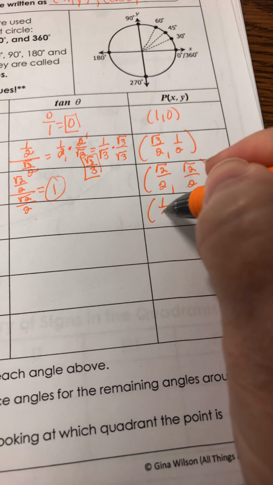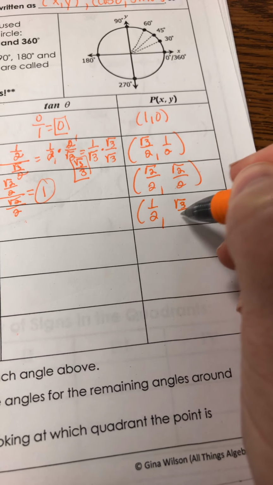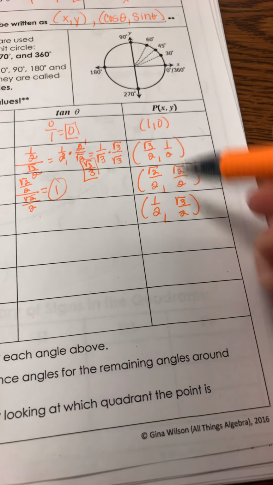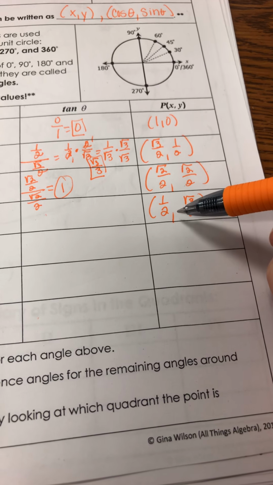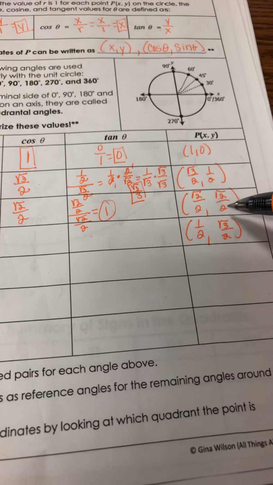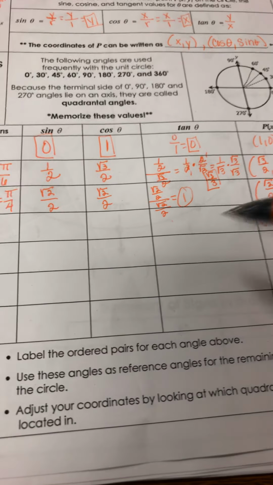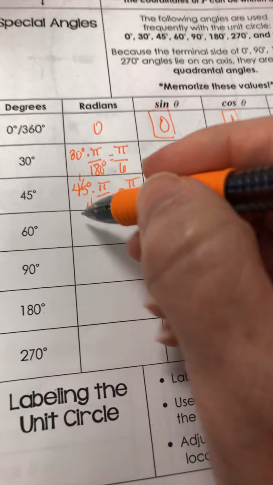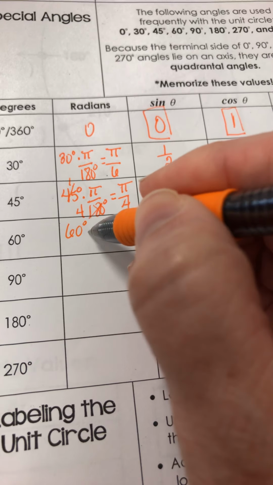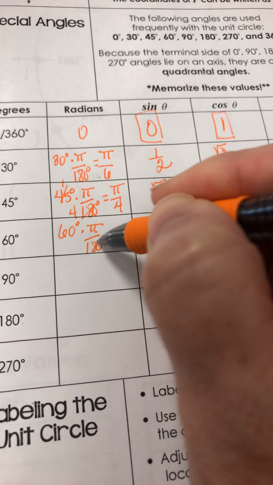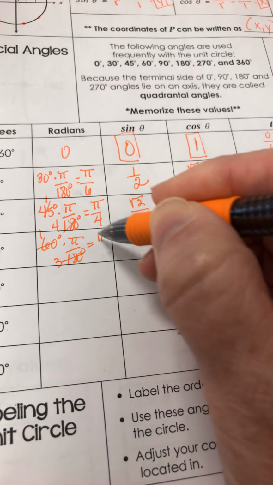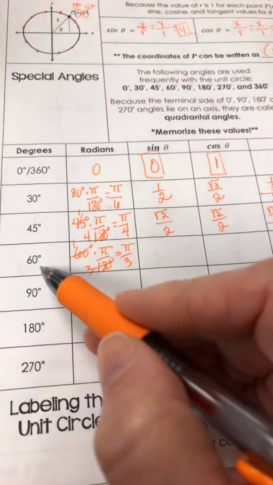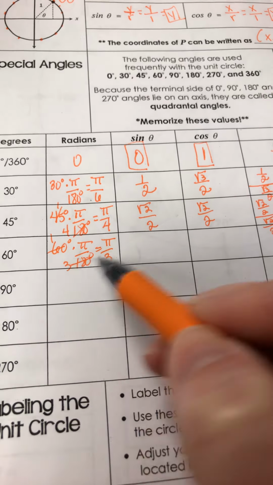So x is equal to a half, y is the square root of 3 over 2. See how they're opposite of one another? Because this is a 30, 60, 90 triangle, and this is a 30, 60, 90 triangle. Okay? And then this is my 45, 45, 90. Now, let's go ahead and convert our radians. We've got 60 degrees times pi over 180. 60 into 60 and 60 into 180 will give me pi over 3. So 60 degrees and pi over 3 radians.